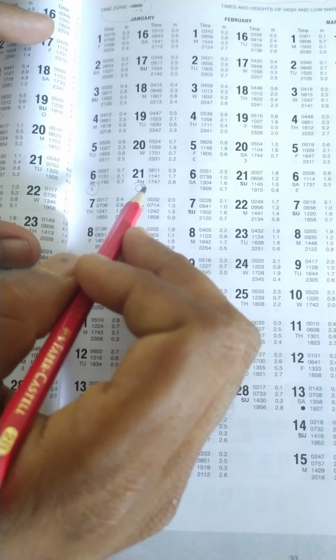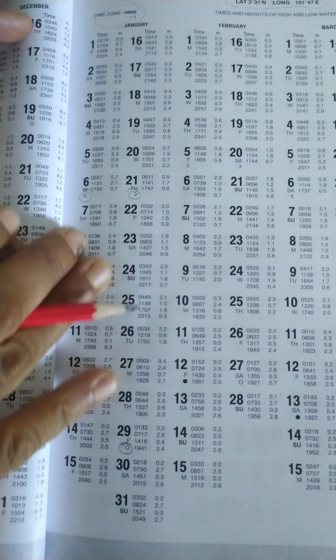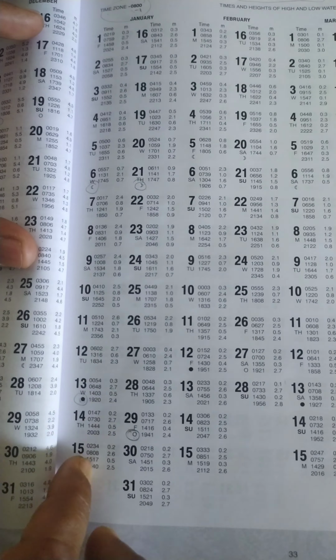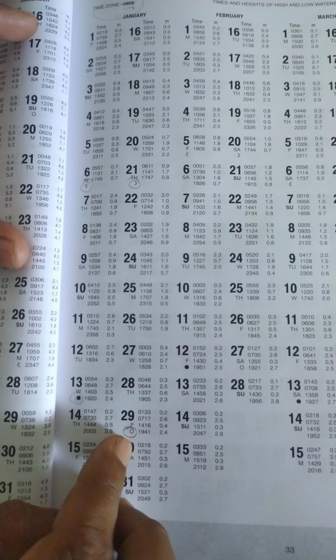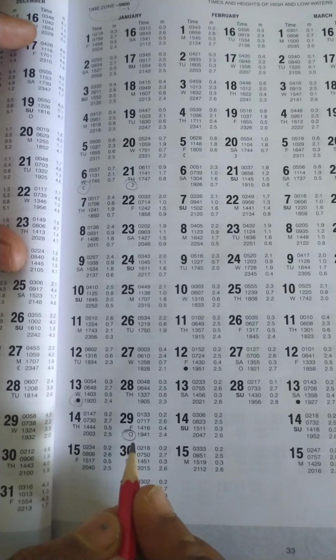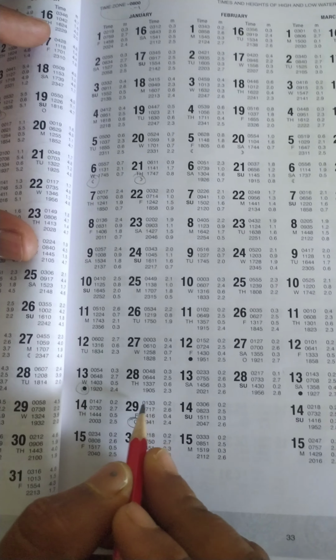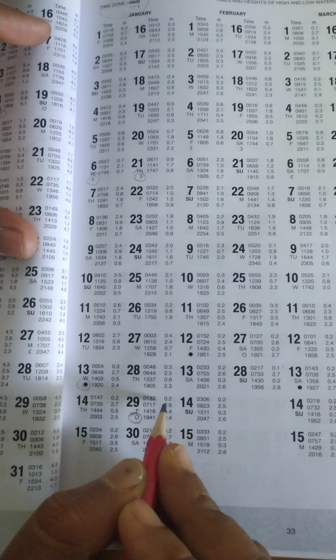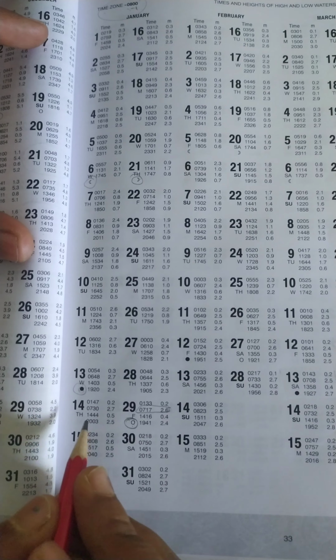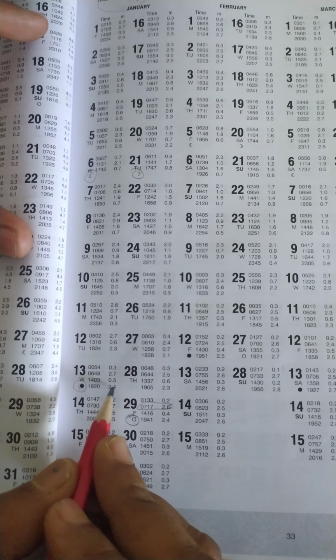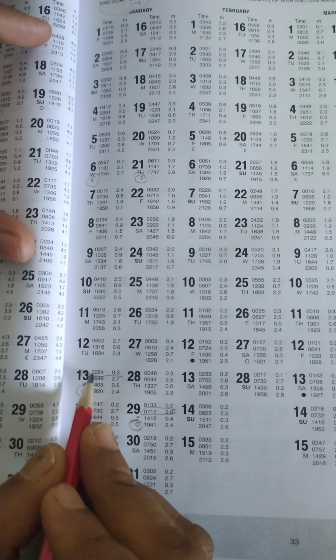That means it is adding up. This is how the tide is going to slowly come from neap, spring to neap, and then to spring. Basically, when it is a full moon, this will be the spring high, and this will be the spring high for no moon.